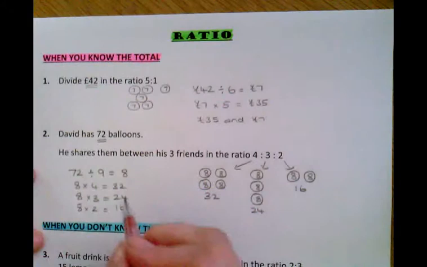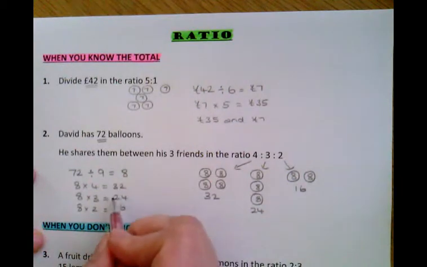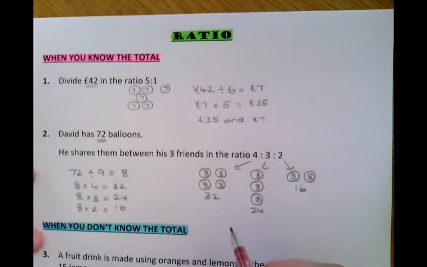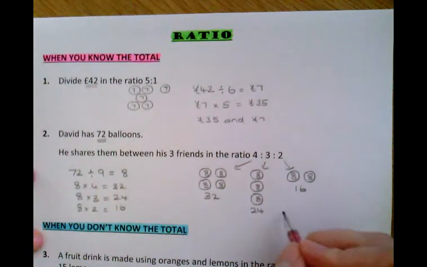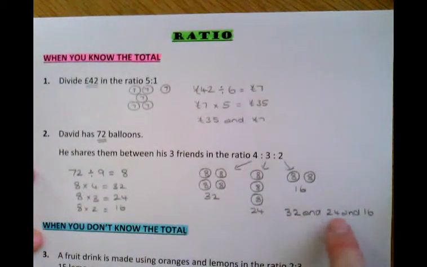And you can check at the end that the 32, the 24 and the 16 total back up to 72 again. So 30, 40, 50, 60, 72 does total back up to 72 again. So this time you would have 3 answers, so they would either give you 3 spaces or they would expect you to write down 32 and 24 and 16. So that's what each of the 3 friends get.